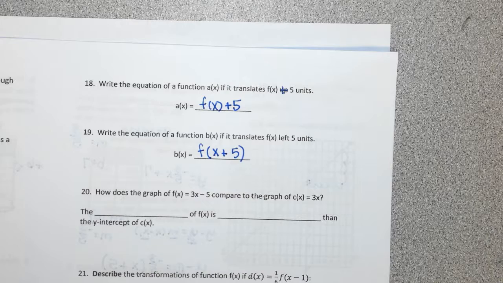If it's horizontal, and yeah, if you're looking for values on the function notation, the x values are inside the parentheses.